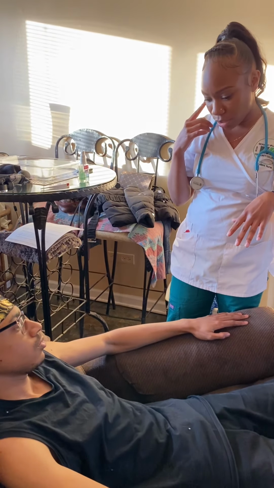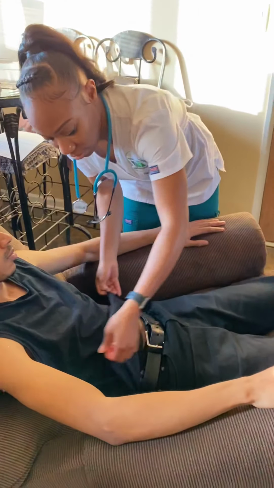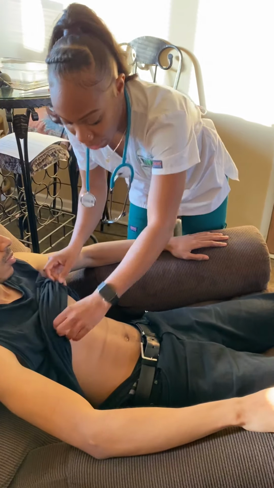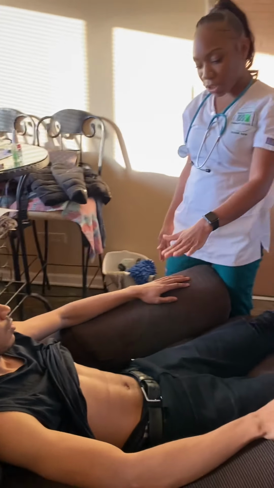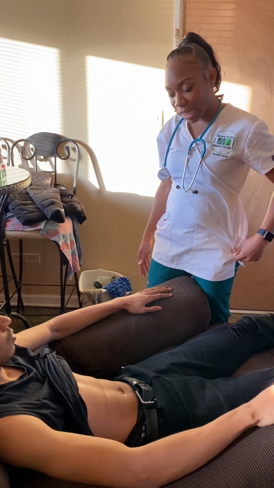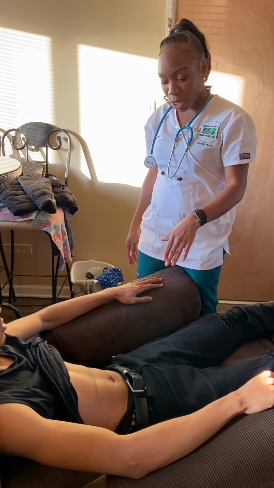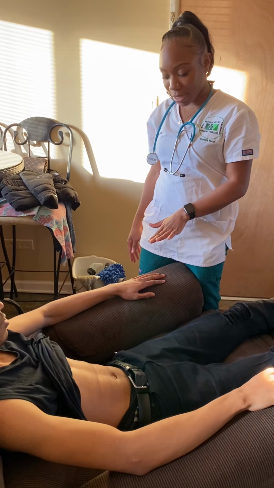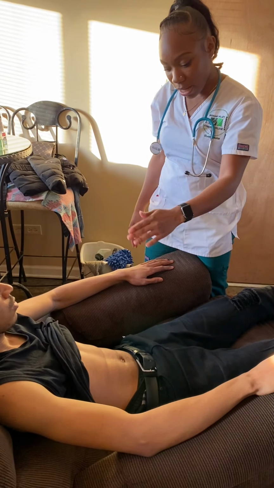I am going to look at his stomach. So I'm going to inspect his stomach. I'm going to look at the symmetry, the contour, the pigmentation, the color. I'm going to check for any lesions. I'm going to look and make sure there's no pulsations, no bulges, and no masses. I'm going to look at the position of the umbilicus.